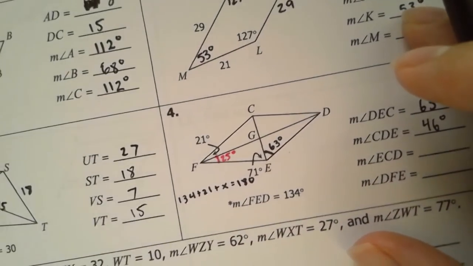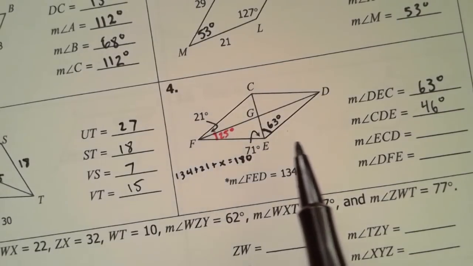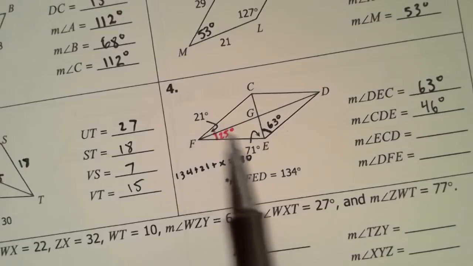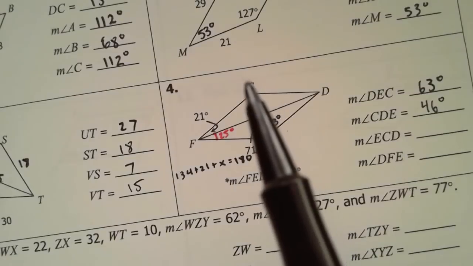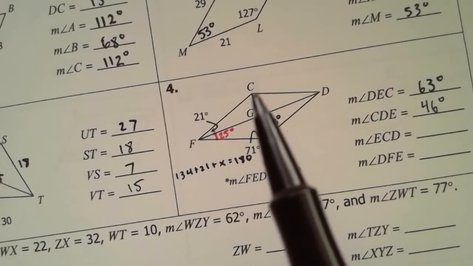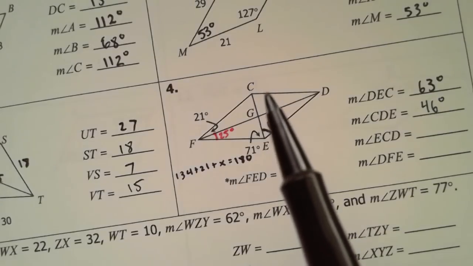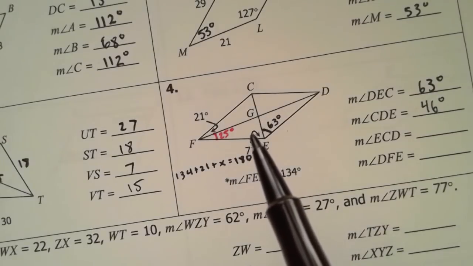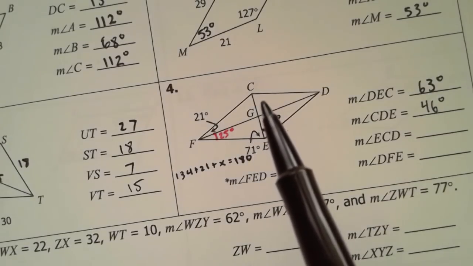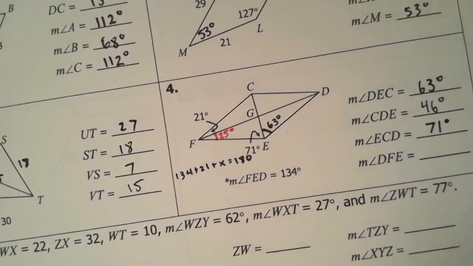If I rotate my paper slightly so this looks straight, here's the one line, I'm extending this line, and I'm extending this line here as well, and then here is my transversal, this line here. So if this angle here is 71 degrees, then this one here, let me zoom in a little closer, would be my alternate interior angle to this one here. So if this one is 71 degrees, this one here is 71 degrees. So that is angle ECD.